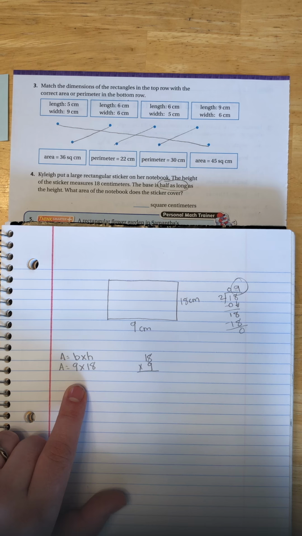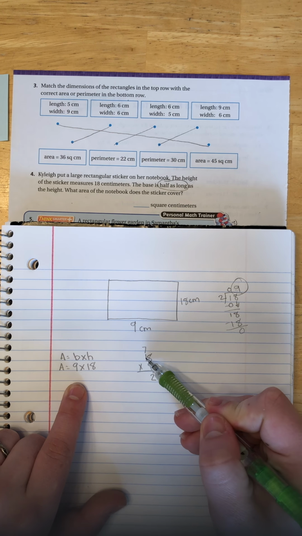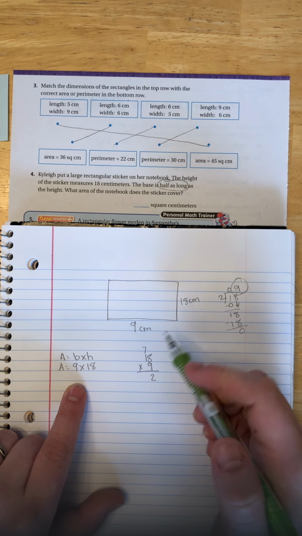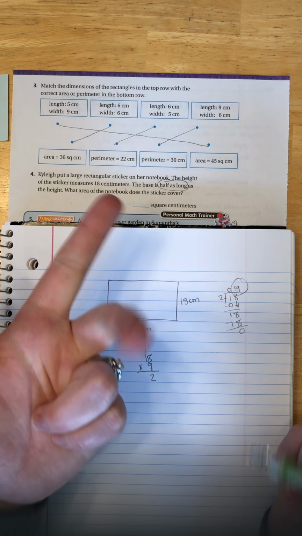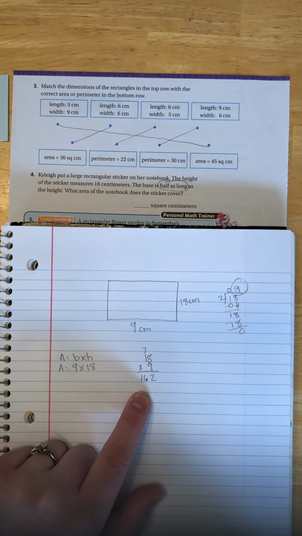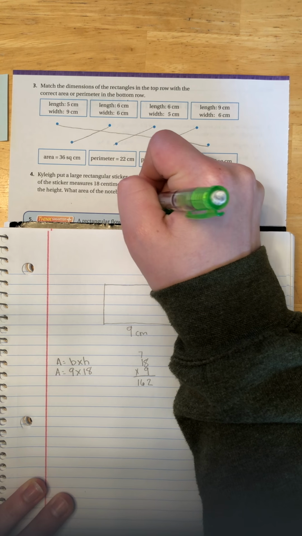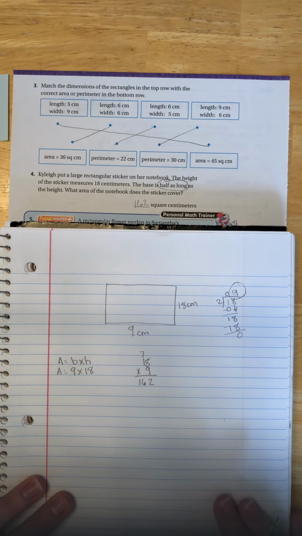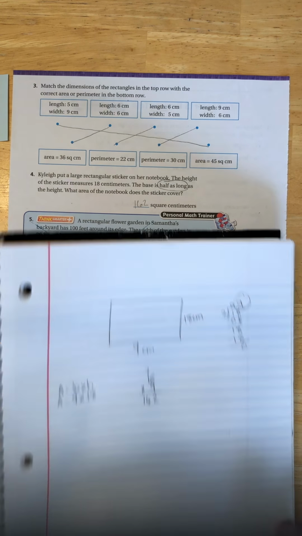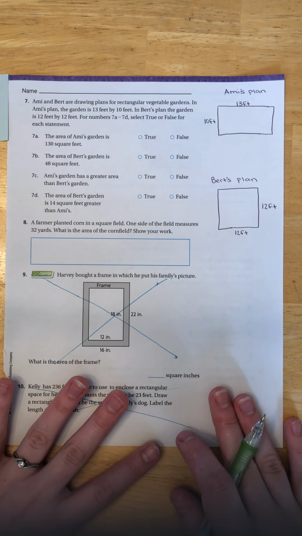9 times 8 is 72. 9 times 1 is 9, plus 7, 10, 11, 12, 13, 14, 15, 16. 162. The area of this rectangle is 162 square centimeters. If you need to pause these and go back, please do. Or if you have questions, please ask me.